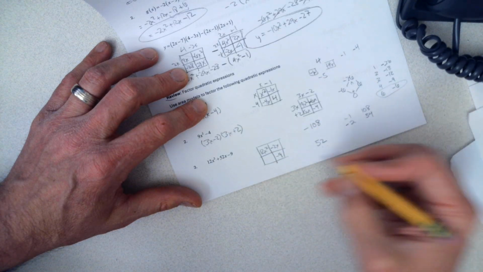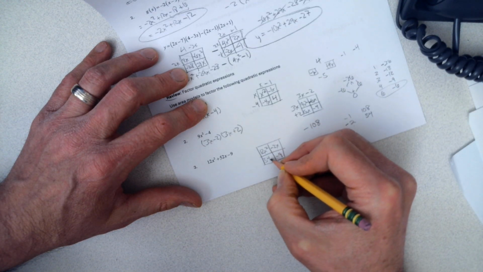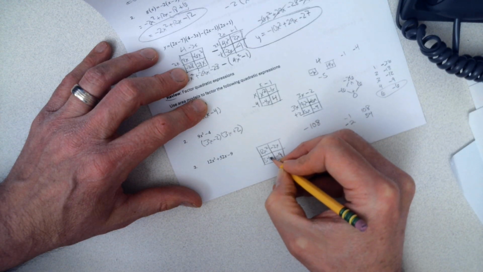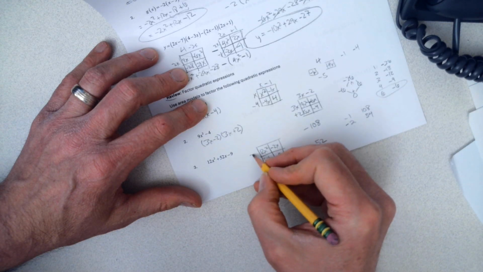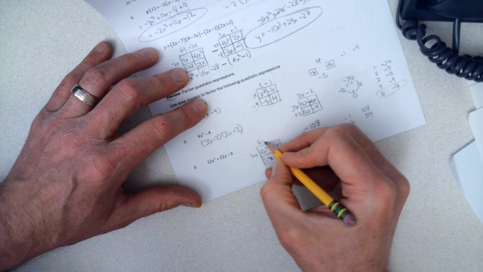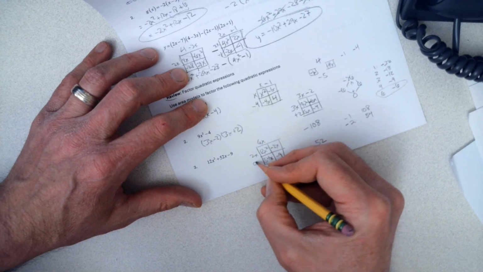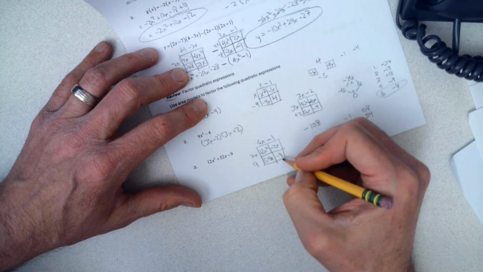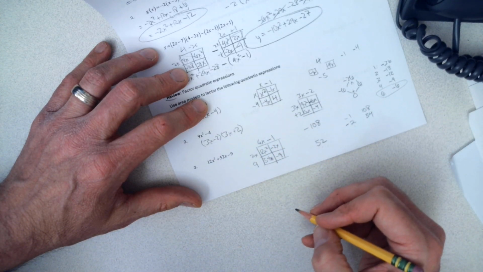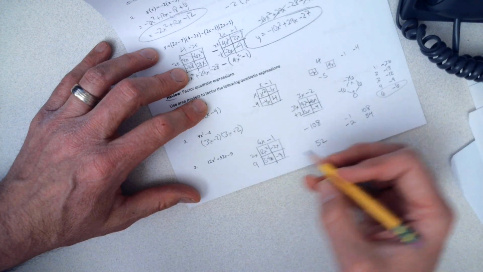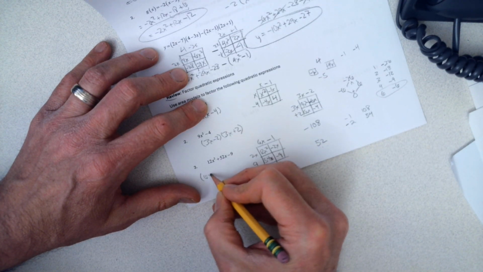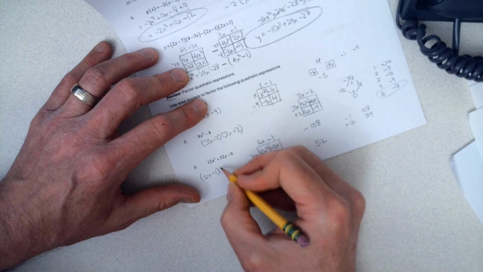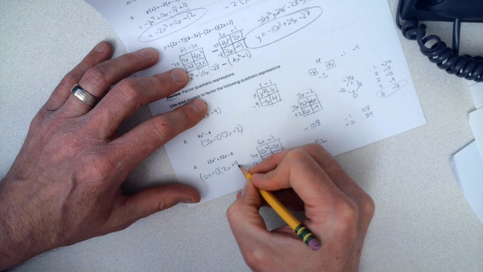I'll throw a minus 2x and a plus 54x. Greatest common factor here is a 2x, which means this must be a 6x. 6 times 9 is 54. Minus 1 there. Negative 1 times 9 is negative 9. That works. So this must be a 6x minus 1 and a 2x plus 9.